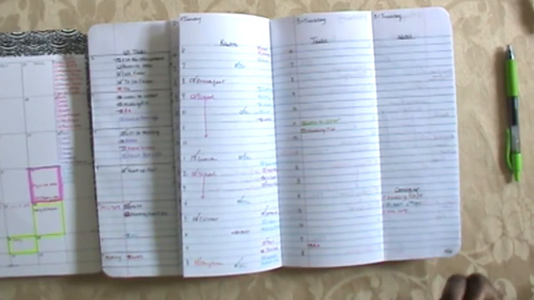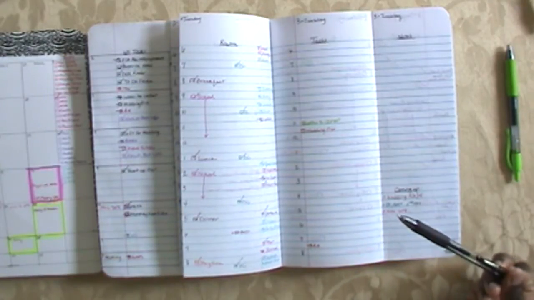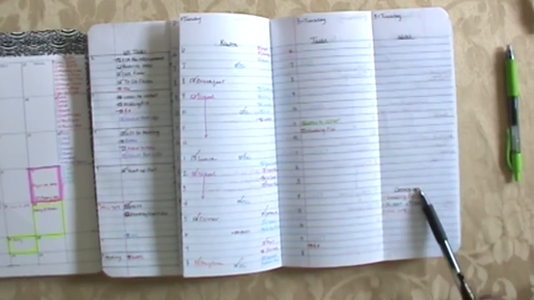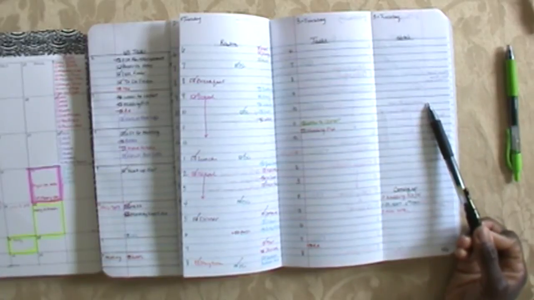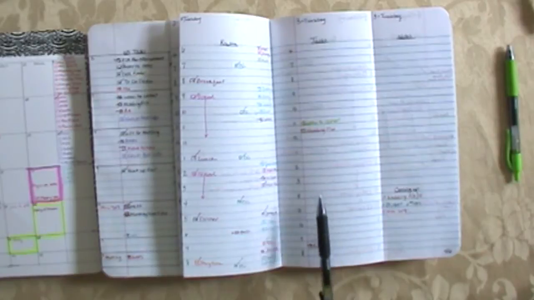I really feel a need to plan according to how much time I have so that I don't feel defeated if I have 10 things written down on my list, but I'm only able to complete 2. So that's basically how I use this column.